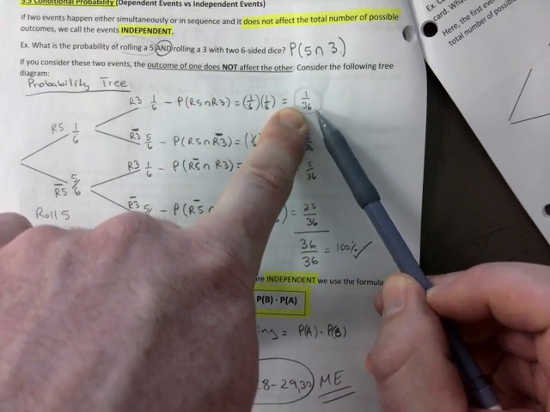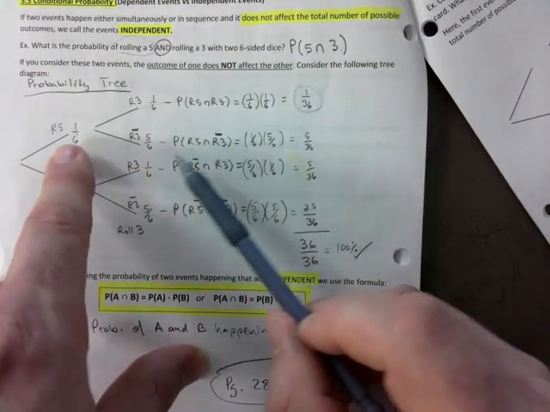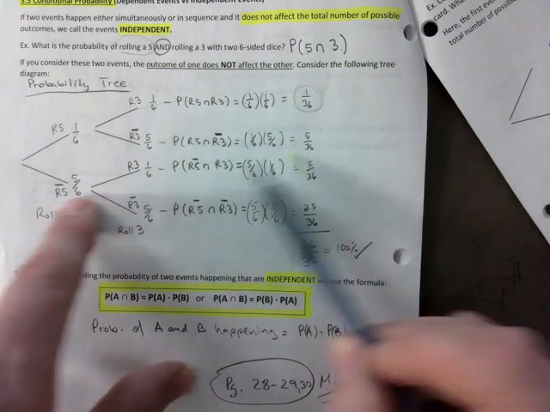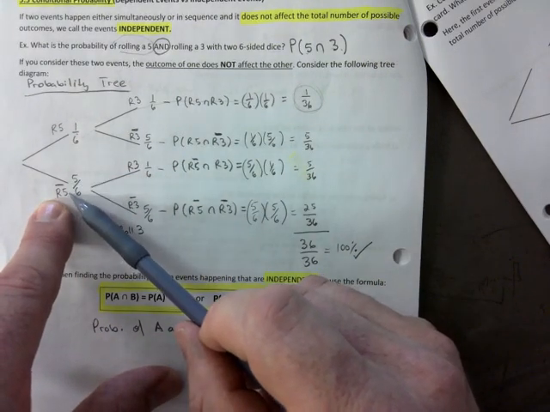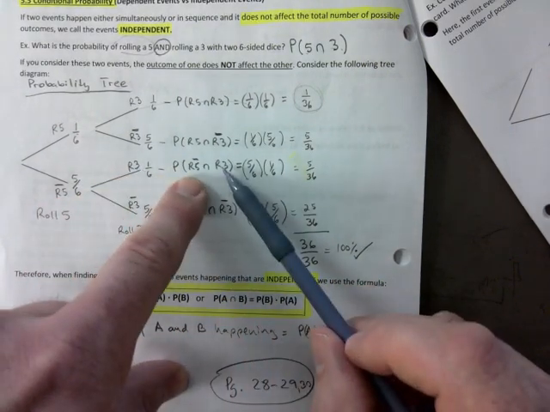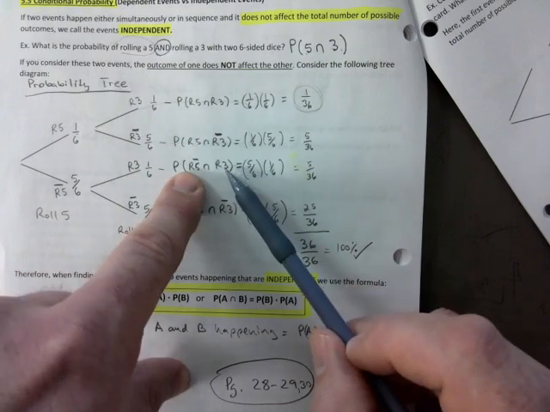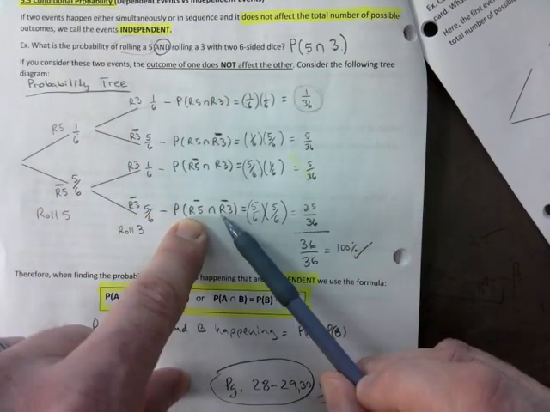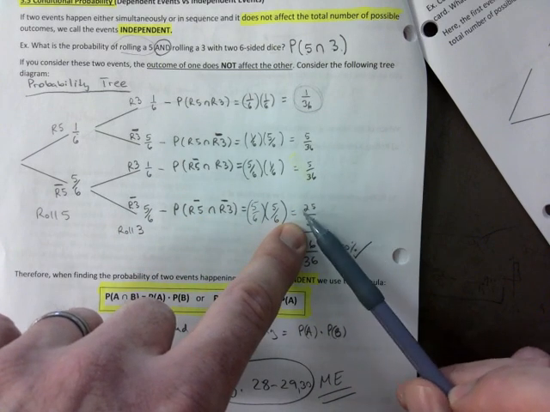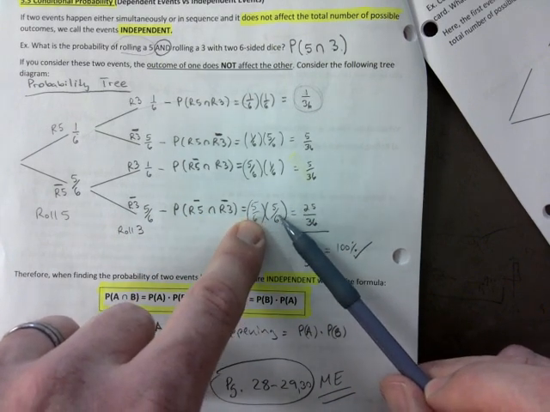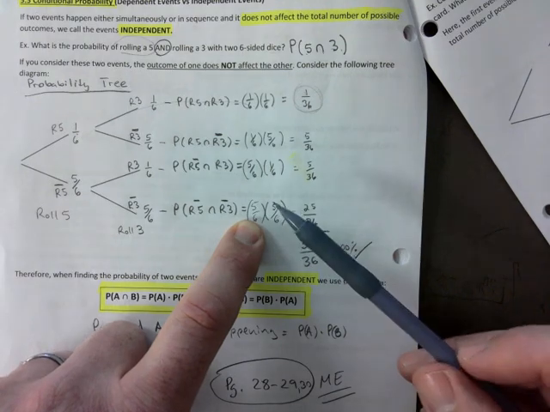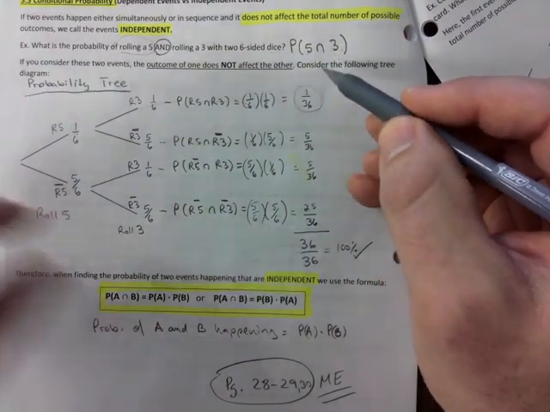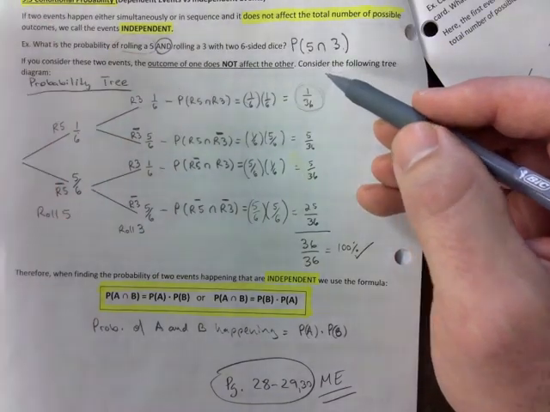You could turn that into a decimal if you wanted to. Then you have the probability of rolling a 5 but not rolling a 3, and the probability of not rolling a 5 but rolling a 3. It just flipped, and that's 5 out of 6. And then the probability of not rolling either one is the highest. But remember, we multiply. So there's two things here: we're going to multiply the probabilities, but we're also going to have our tree diagram to show that.